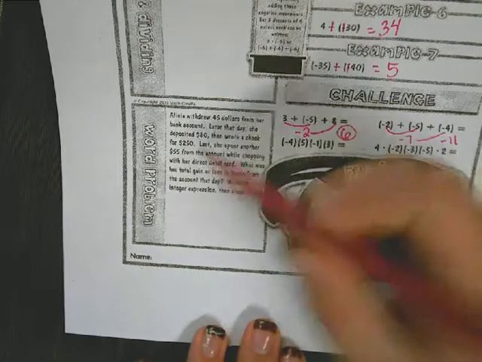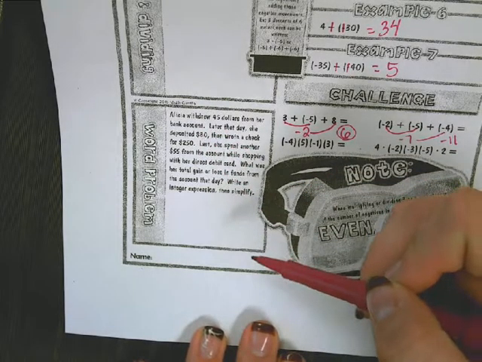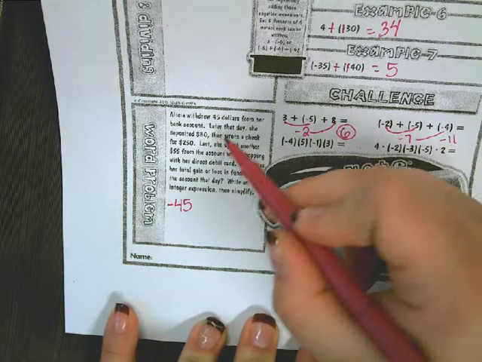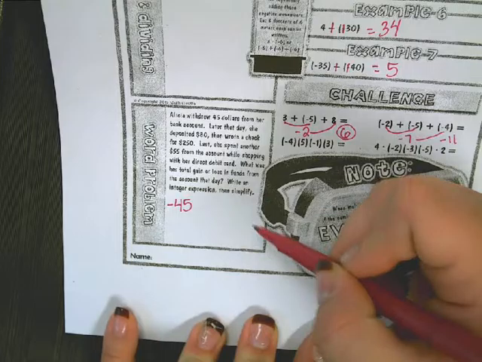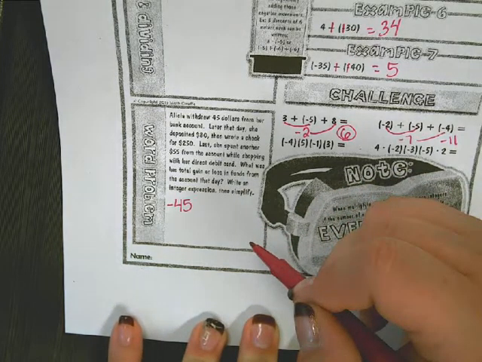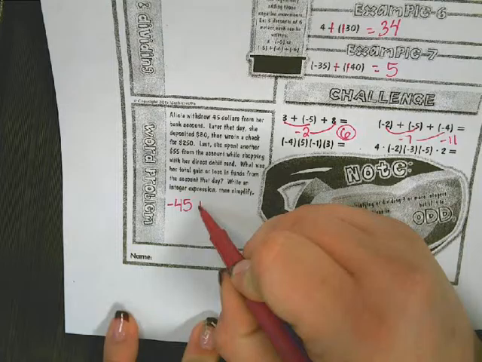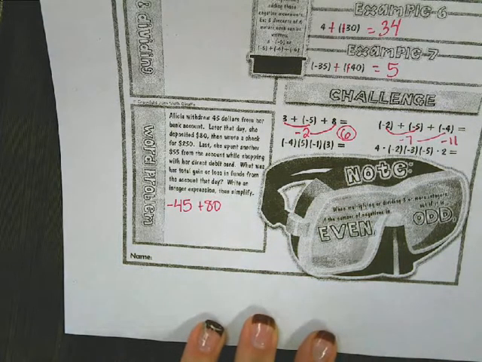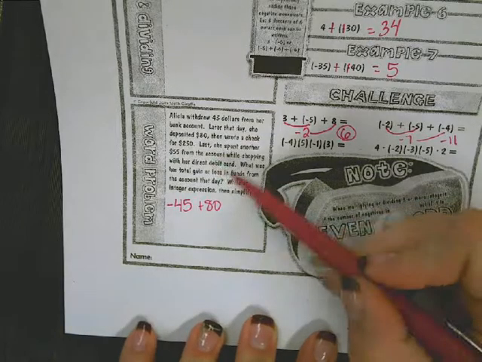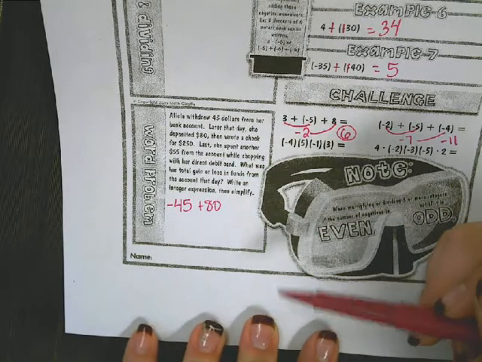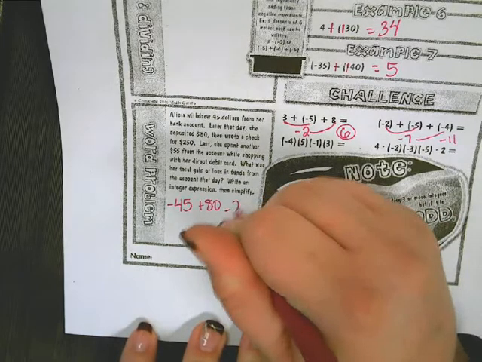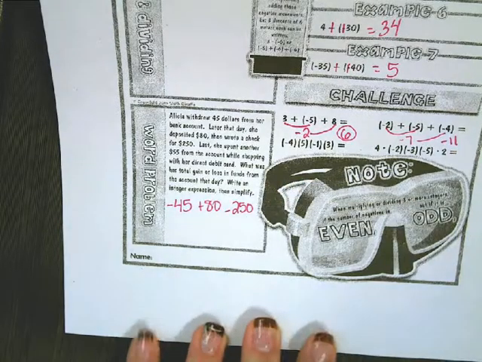So let's start back at the beginning. Withdrew $45. Is that going to be a positive or a negative? -45. Later that day, she deposited 80. Careful, is it depositing? Adding 80. Depositing means you're adding money to your account. Withdraw means you're taking it out. If you're writing a check for $250, you're losing. That means you're writing a check to somebody else. So -250. Unless you write a check for yourself.